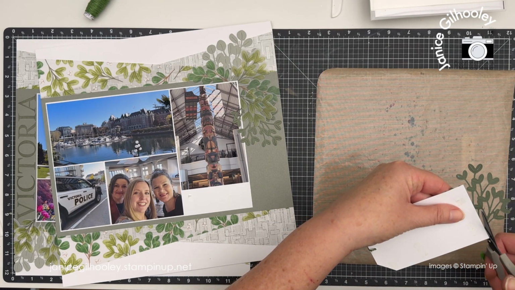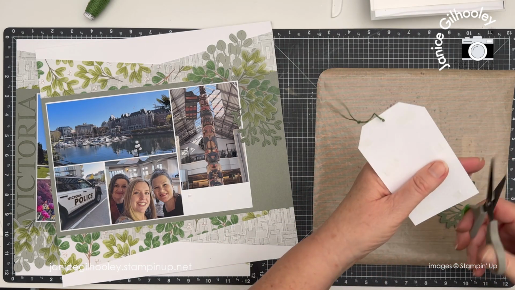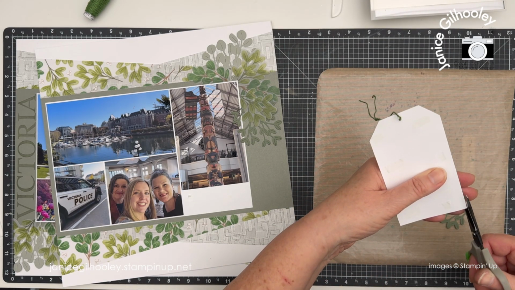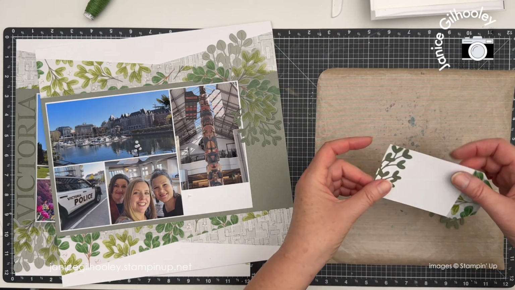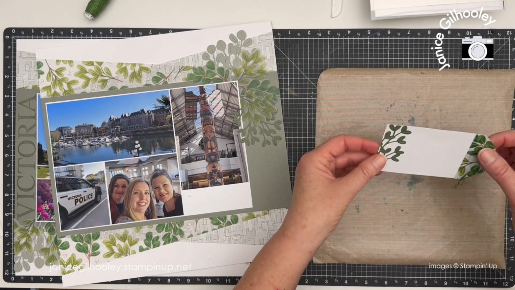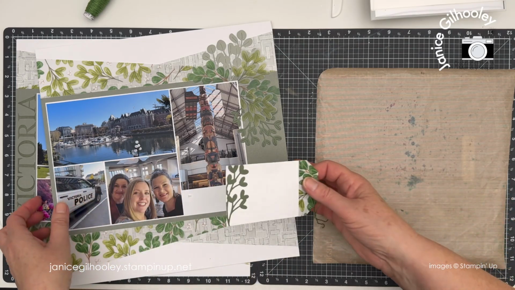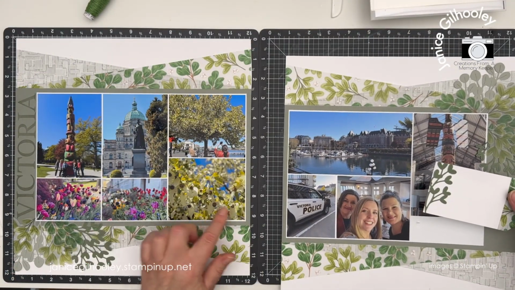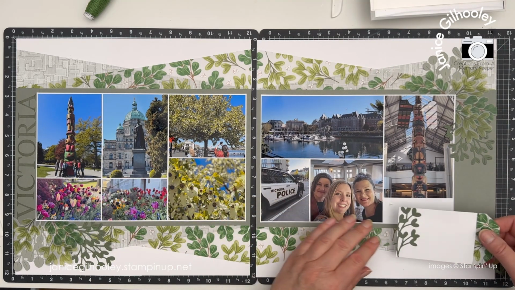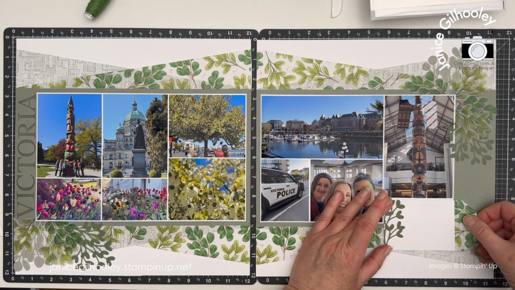I've just put them into the stamp set to hold on to it so that I've got some for the next time I want to use these. I really love these sprigs. I love that you can use them on just about anything. I think leaves are basically my flowers. I love putting them on pages, and they worked quite well with the floral elements that are in a lot of these photos. So that's going to finish off that tag nicely.